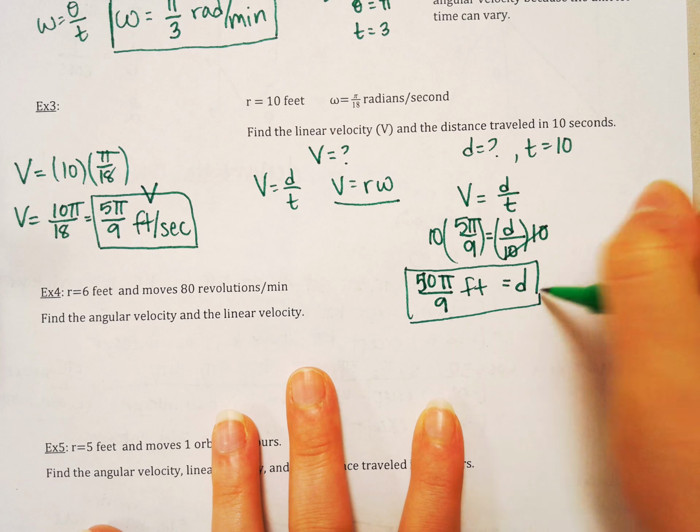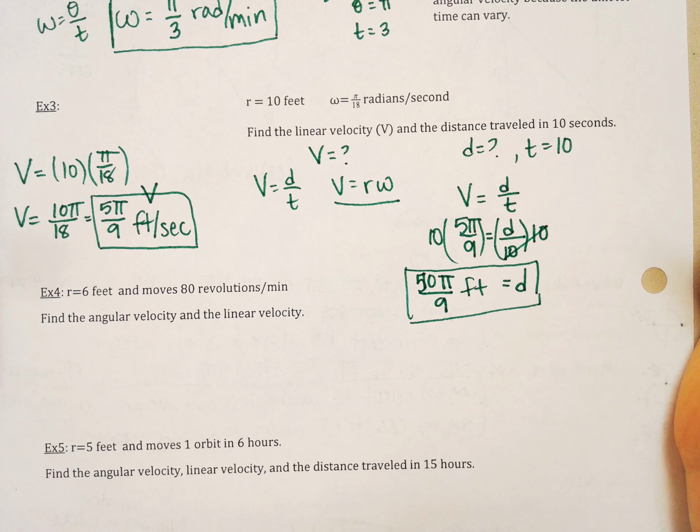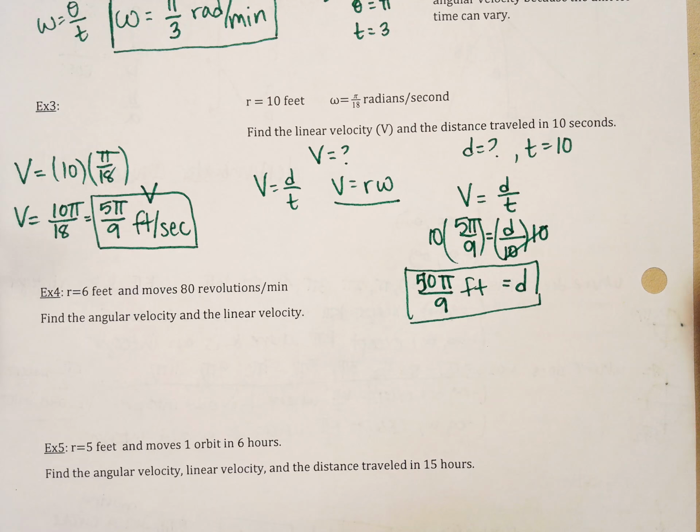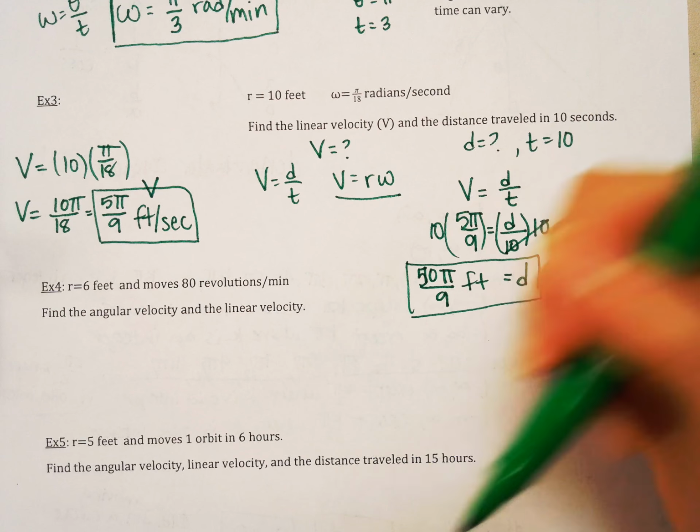And you can leave pi in your answer. That's totally fine. Sometimes they ask you to round it out, find the nearest tenth or hundredth or whatever, but I'll always accept it in terms of pi. So that one you had to use 2 of those formulas. Same kind of idea for this one.